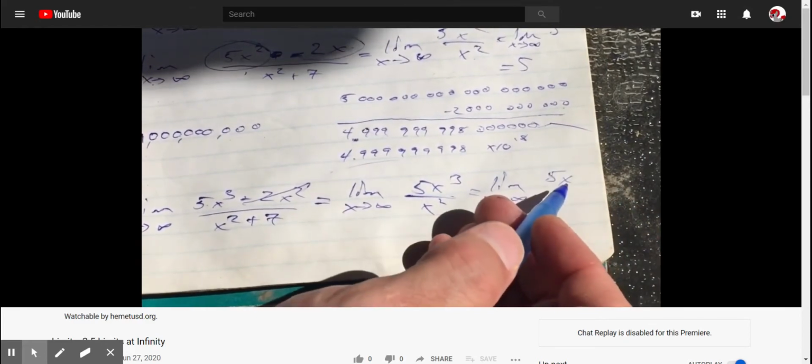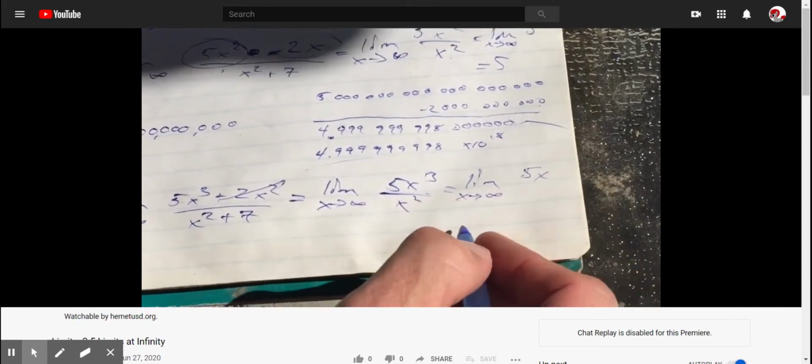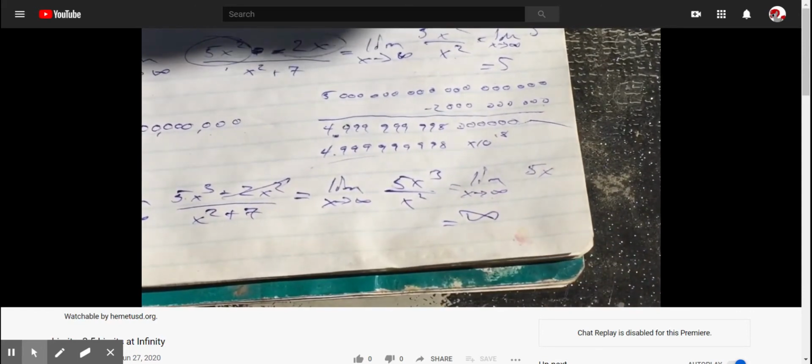And as x gets bigger and bigger, this will increase without bound, meaning that this will go on to infinity, or we could also say it does not exist. And that's the concept of limits at infinity. So thank you. Hope that helps.